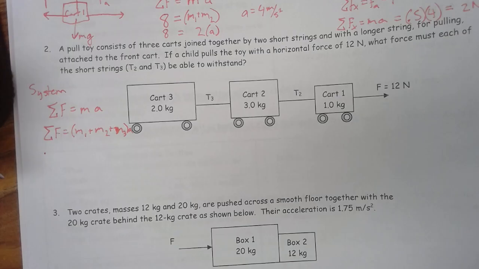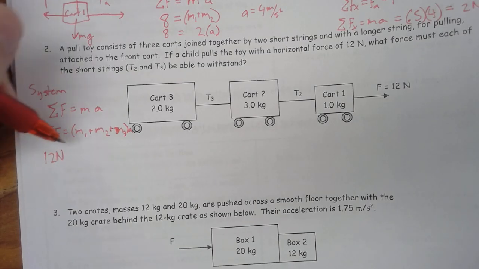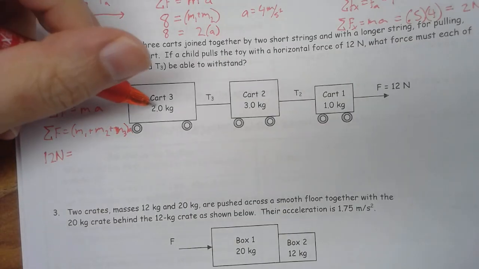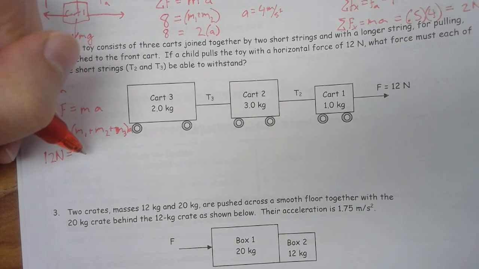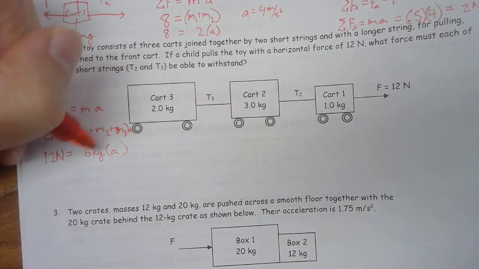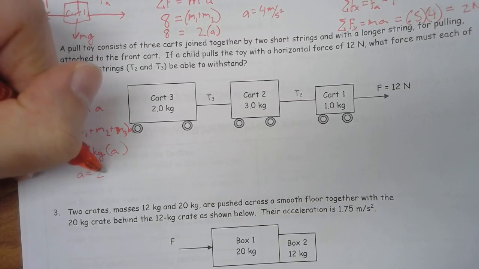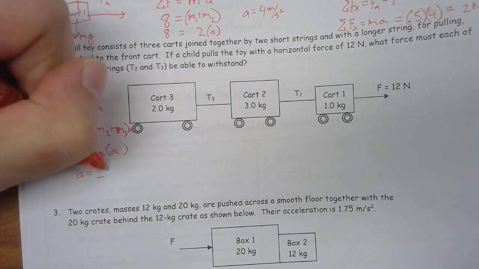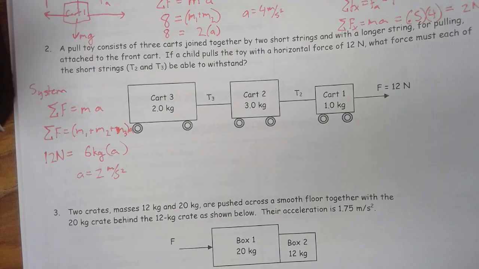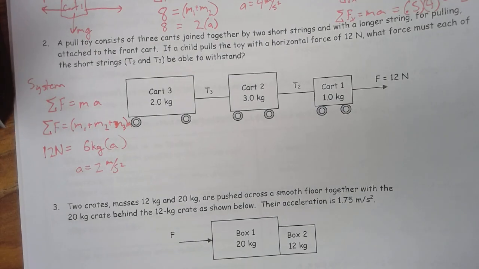What's the only force outside of this? 12 newtons. Outside the boxes in the system is 12 newtons. Equals, what's the masses added together? Yeah, 2 plus 3 plus 1 is 6 kilograms. So A, yes, A equals 2 newtons per kilogram? Yes. Same unit as meters per second squared.